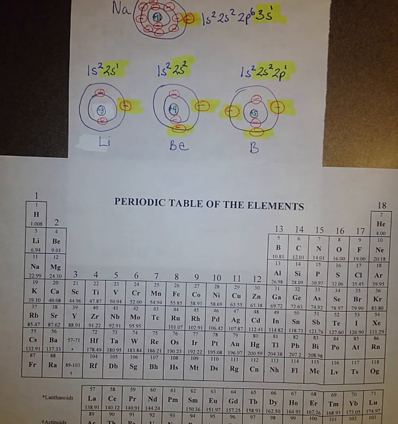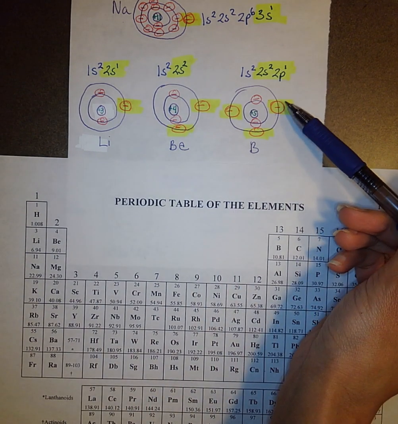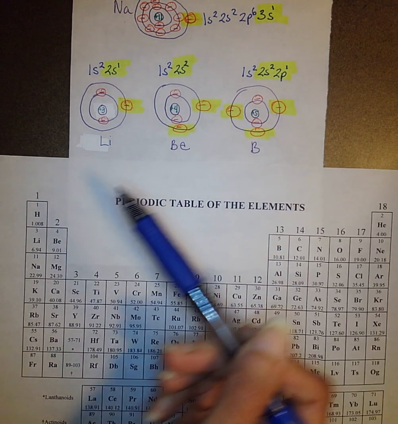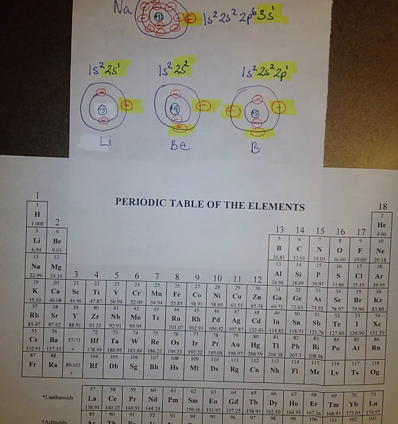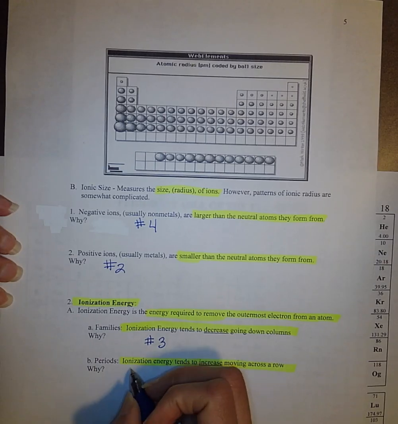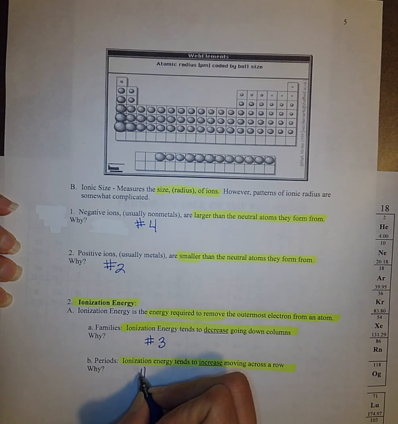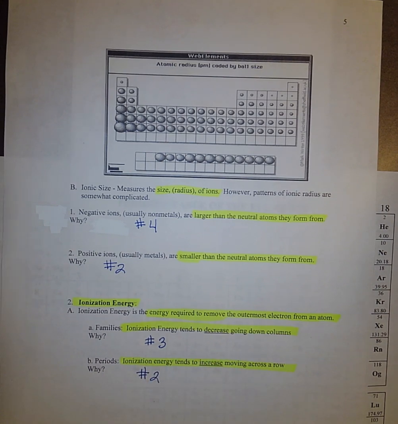Okay, so for that reason, ionization energy is going to increase, because it's going to take more energy to remove these valence electrons, which the nucleus is holding on to. Keep in mind, that is Coulomb's law: the greater the charge, the greater the force. So if we go back to your notes, ionization energy tends to increase moving across the row because of number 2. The greater the charge, the greater the force of the nucleus on those valence electrons, so it's going to be hard to get rid of that valence electron.